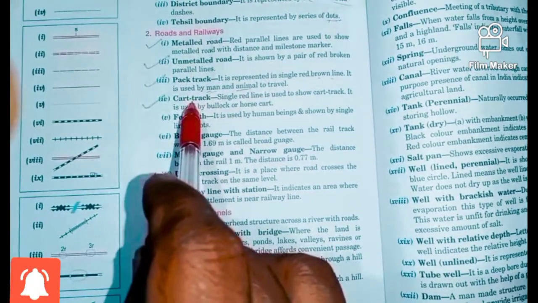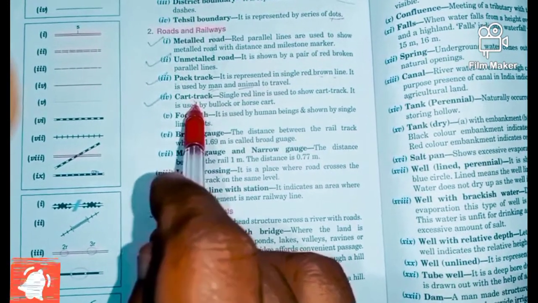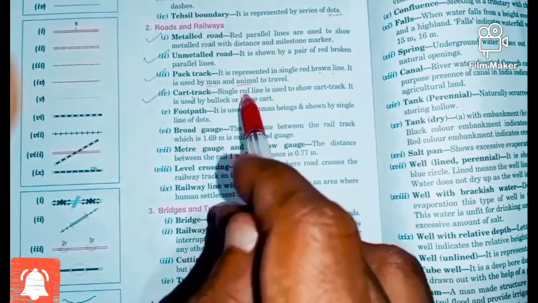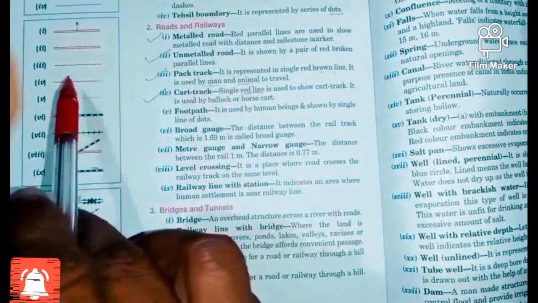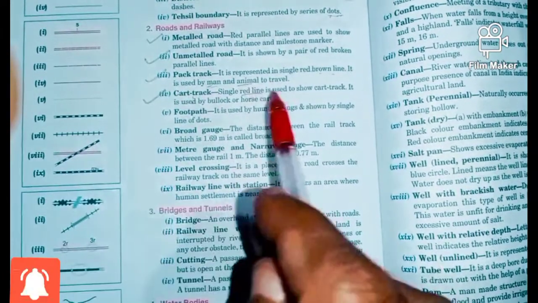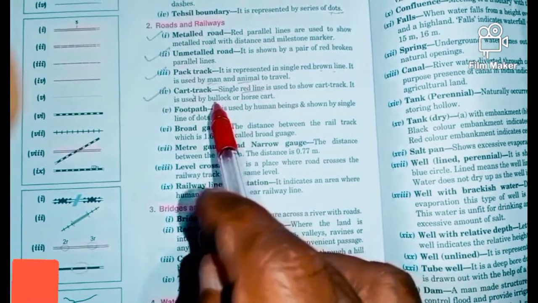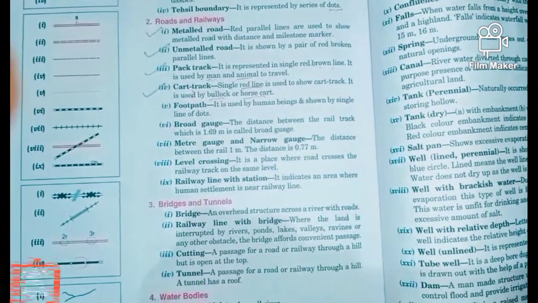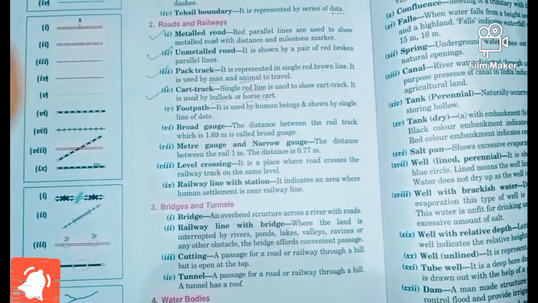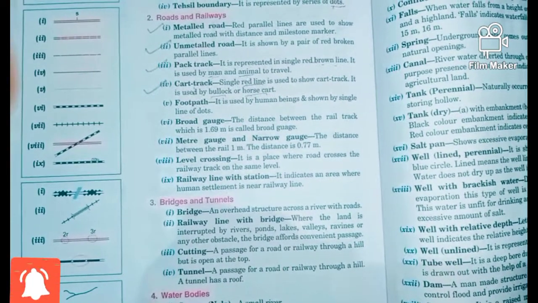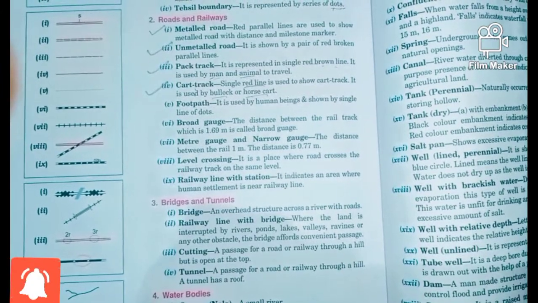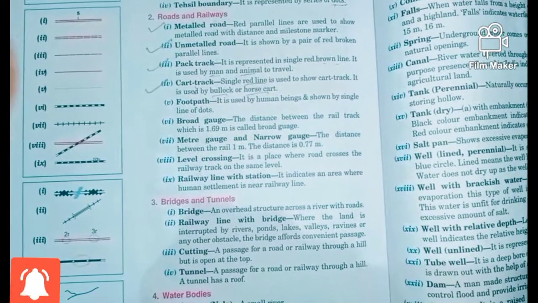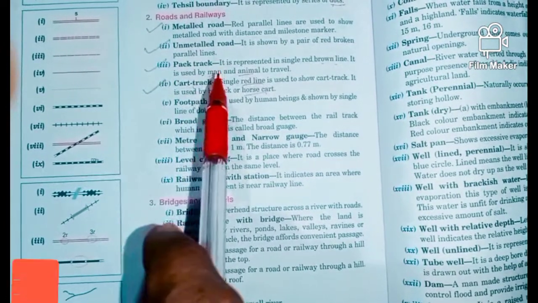Next one, the car track, is widely used in our topo sheet, and you should understand it because it is shown with a continuous red line. It can mostly be used by bullock or horse carts for traveling from one village to another. So the difference is that car tracks are for bullocks and horses, and pack tracks are only for man and animal.